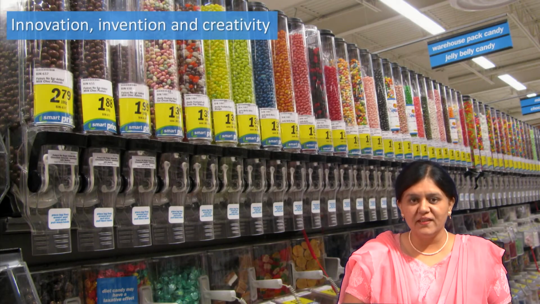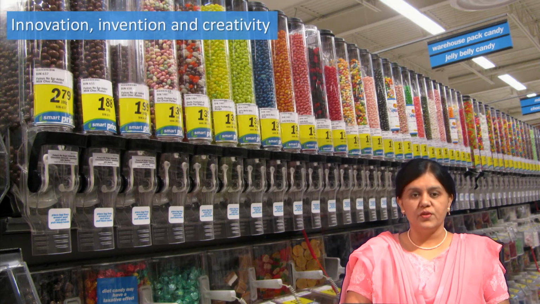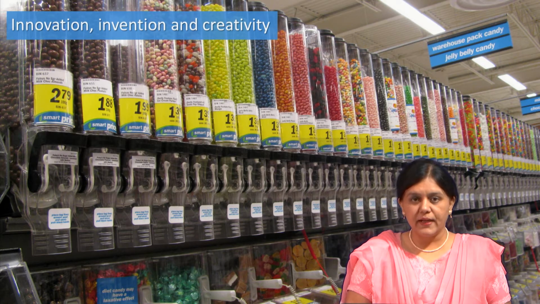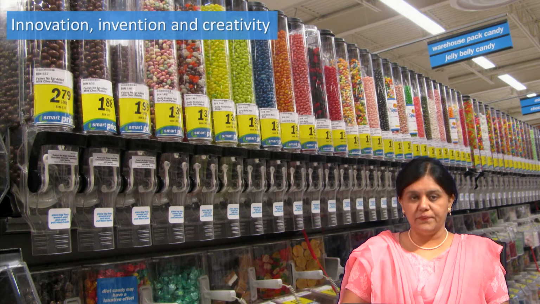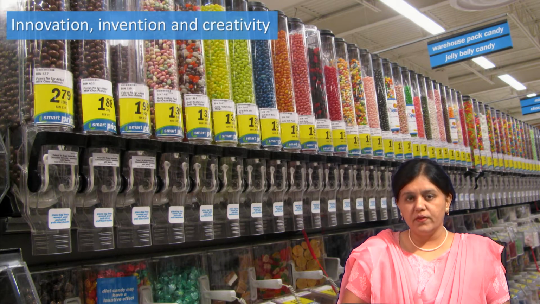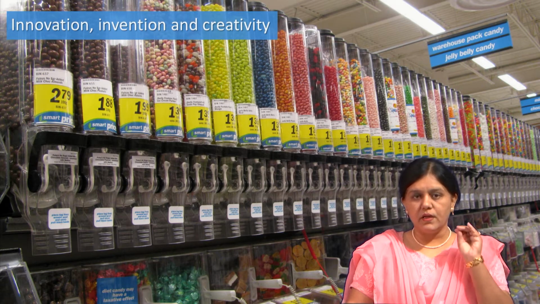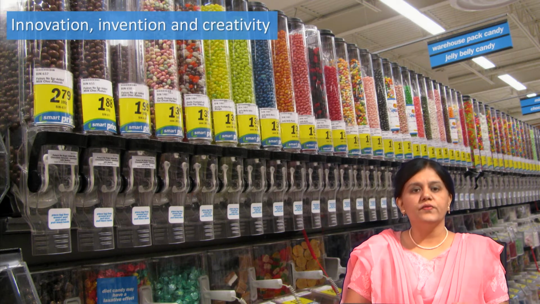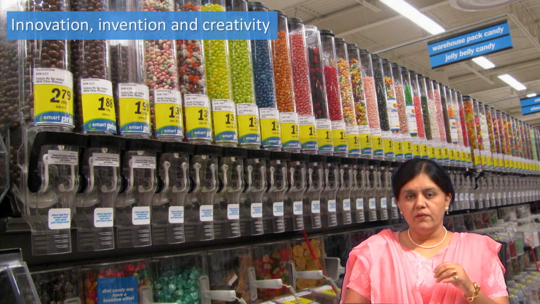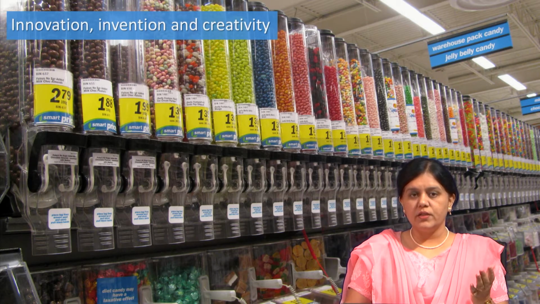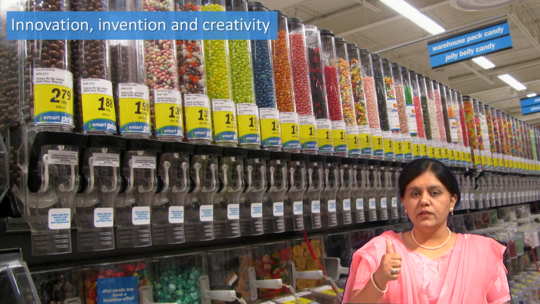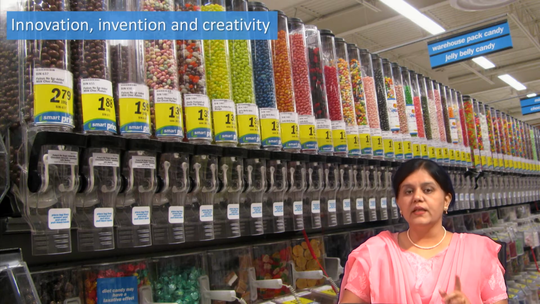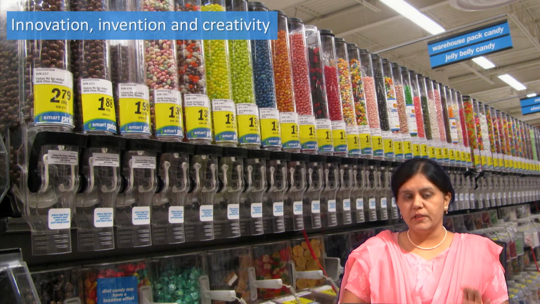A very warm welcome to the first module of week 2 of the course Entrepreneurship and IP Strategy, titled Innovation, Invention and Creativity. In the earlier module, we gave you a little idea about entrepreneurship and its relation with IP. Now, in this week, we will see the linkage between innovation and IP. To start, we will try to understand what is innovation, what is invention and what is creativity, and how these three play a role in entrepreneurship.